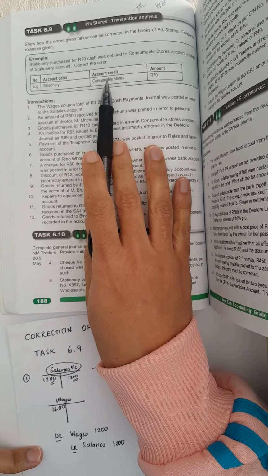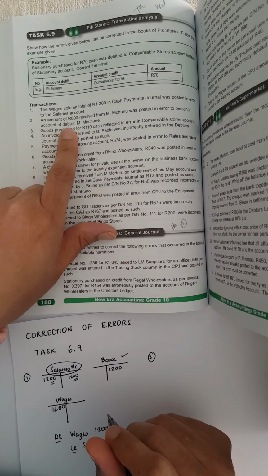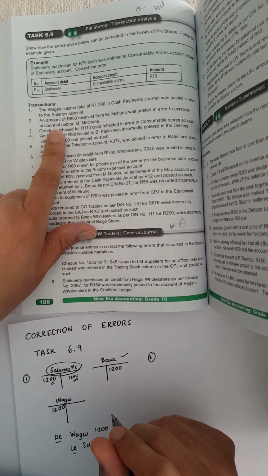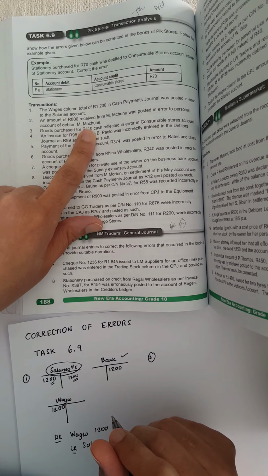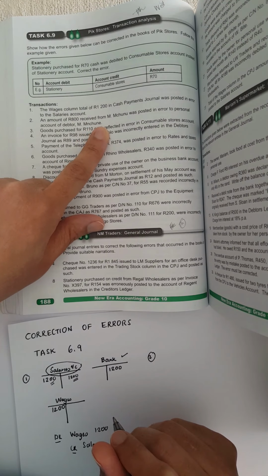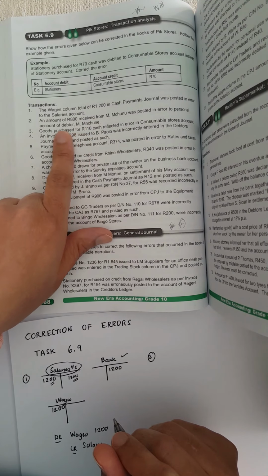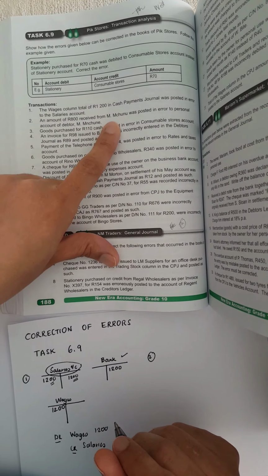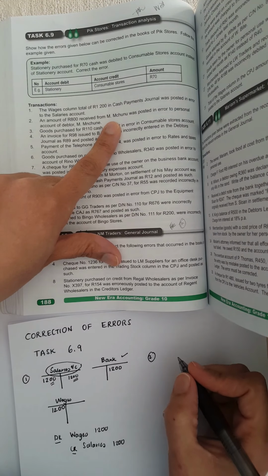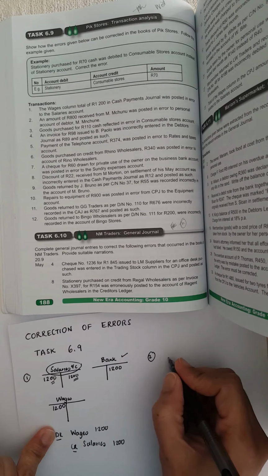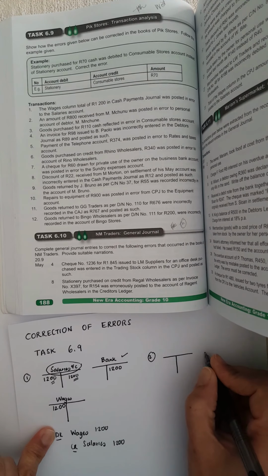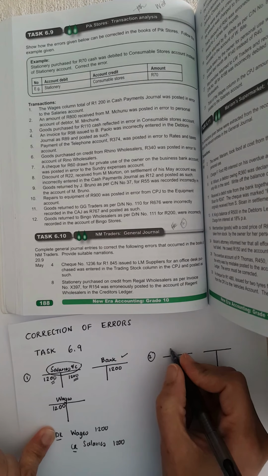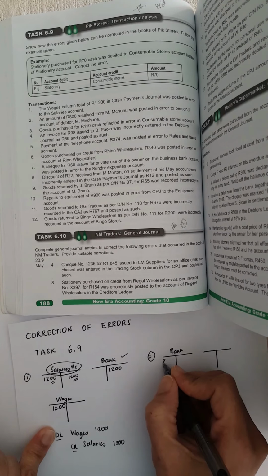Let's go to number two. Number two says an amount of 800 Rand received from M. Mochunu was posted in error to the personal account of M. Munchuni, right? So you can see how close the names are, and that's why we've made an error. So what has happened here? We have an amount of 800 Rand that came in from a debtor. So what will be my first transaction? Money came into my business, so I'm going to debit my bank with 800 Rand.